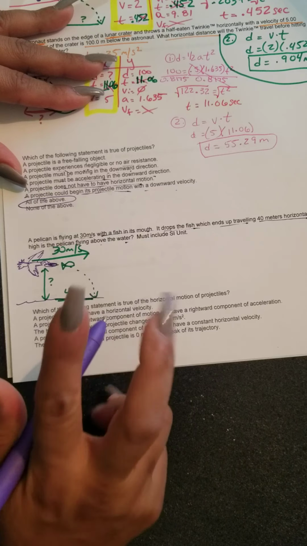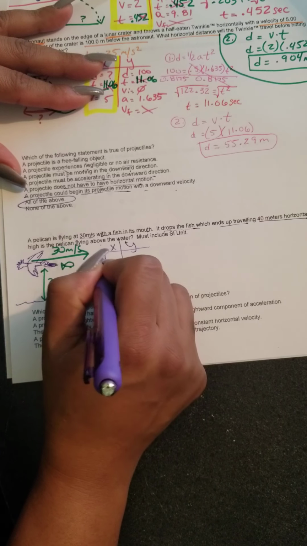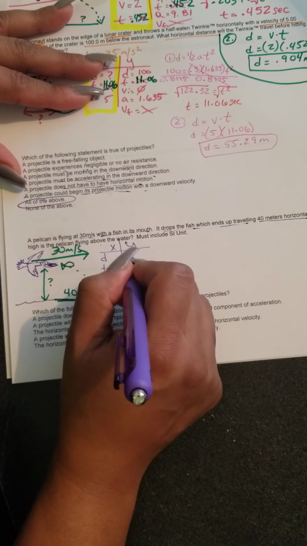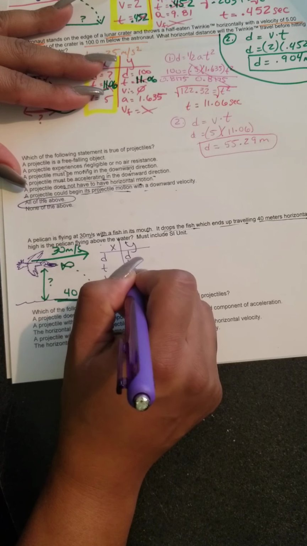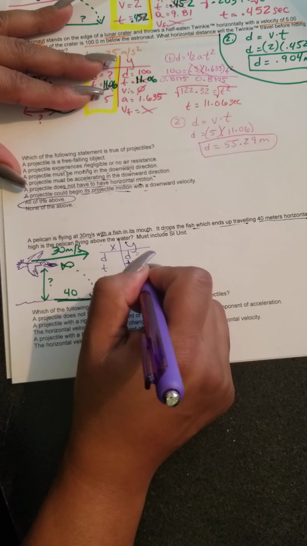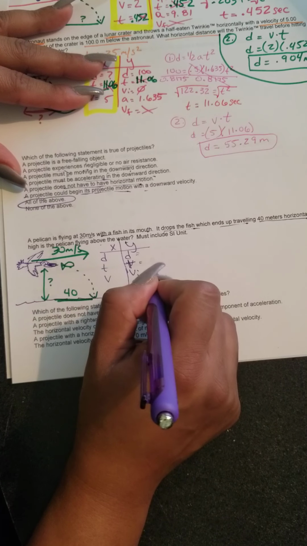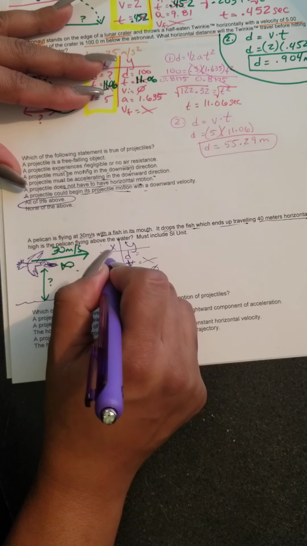That's step one. What's step two? X and Y component. D, T, V, D, T, V, I, A, and V, F. 9.81, 0, not given, not given.